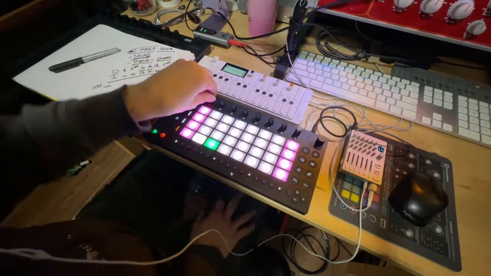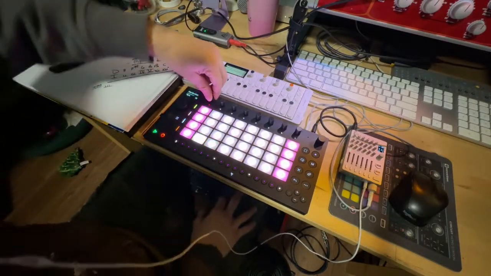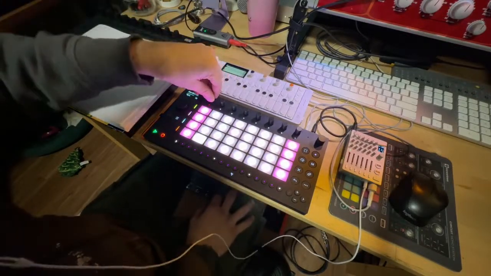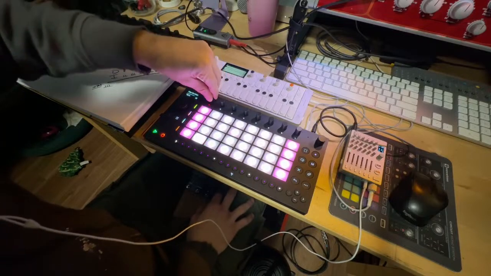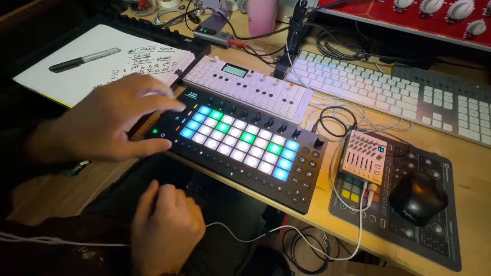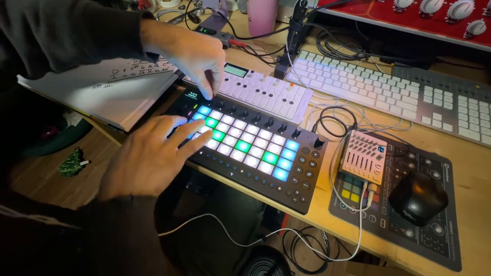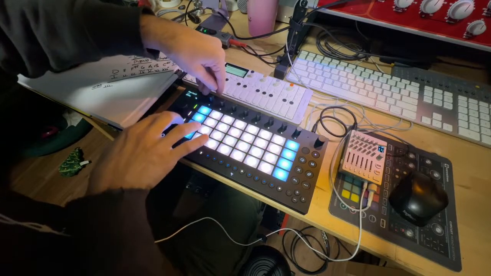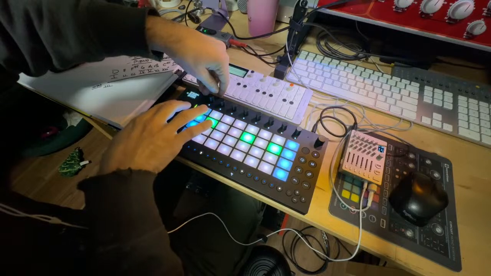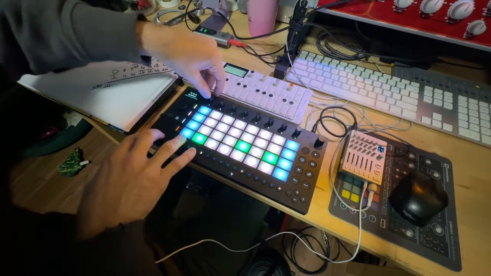The bass. And that subtle variation is bringing harmonics and taking away harmonics. Here we go with the automation.